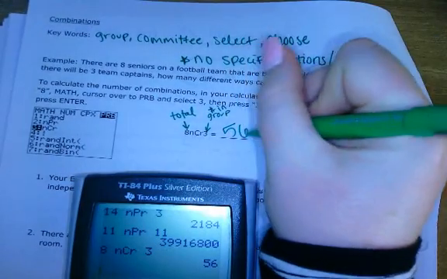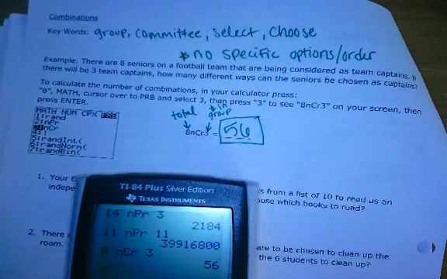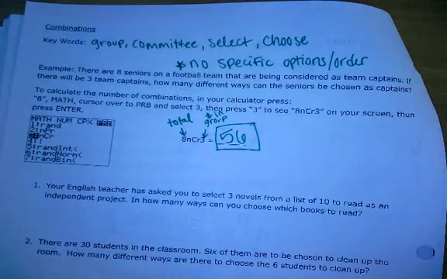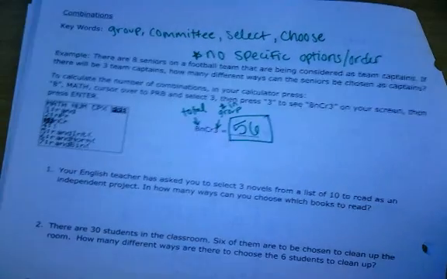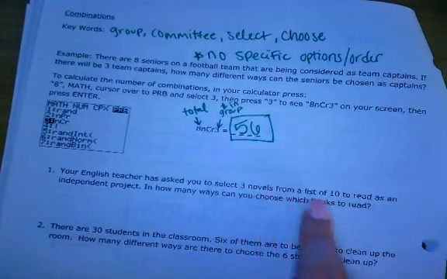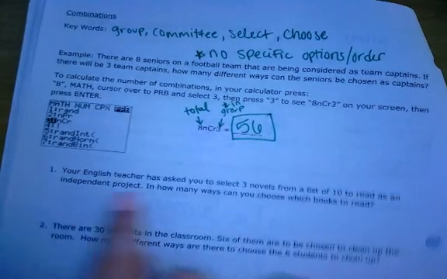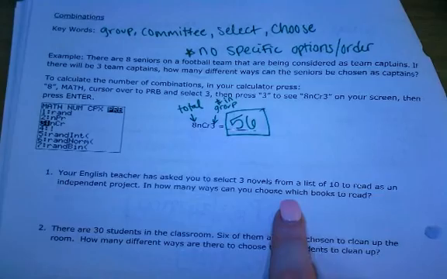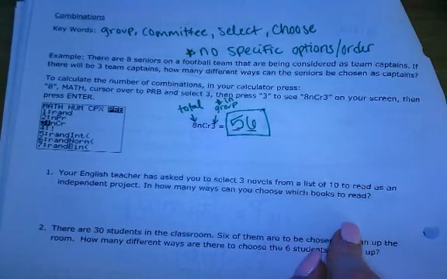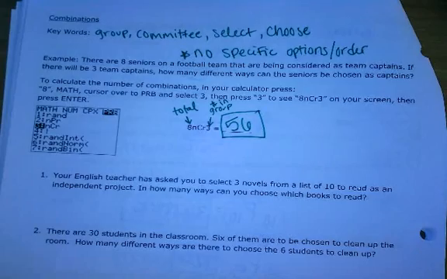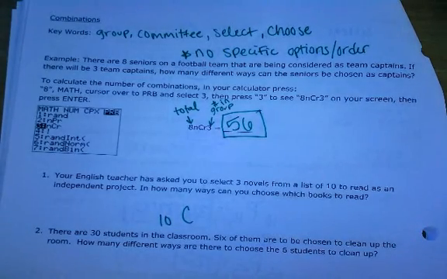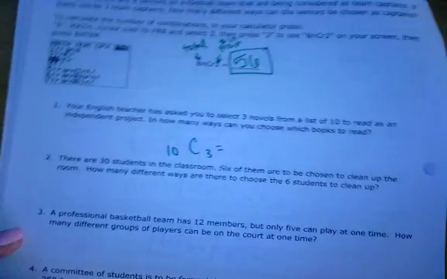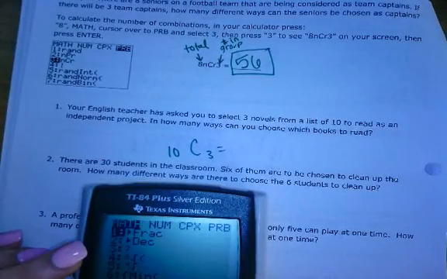Okay. Your English teacher has asked you to select 3 novels from a list of 10 to read as an independent project. In how many ways can you choose which books to read? So how many total novels do we have to choose from? 10. C goes in the middle, and what's our group amount in the group? 3. So 10 combinations of 3 is 120 total.